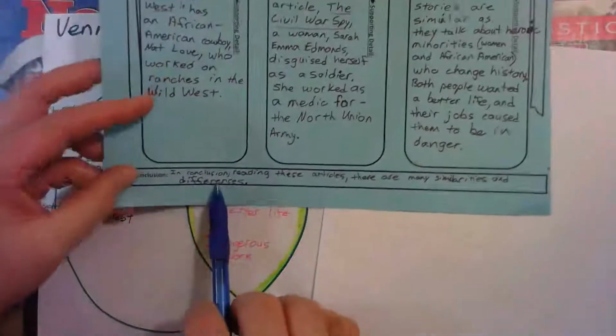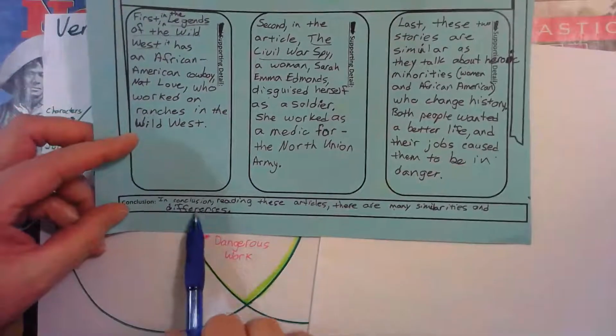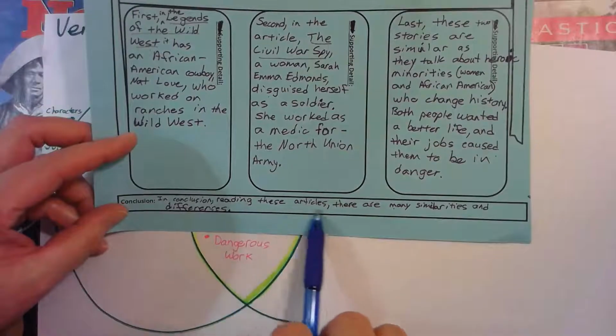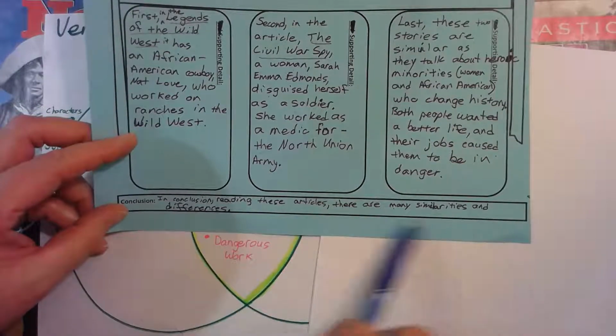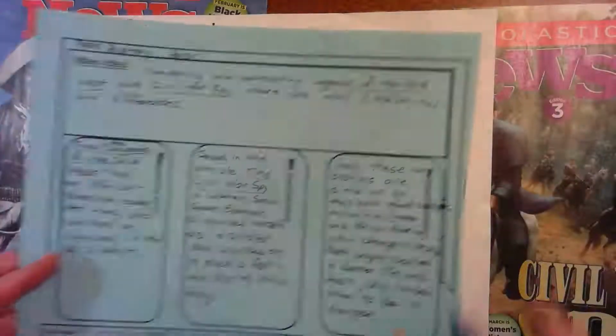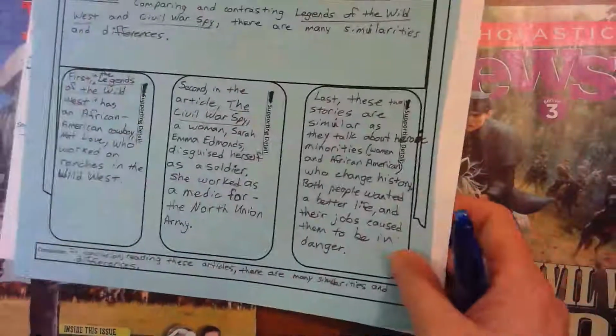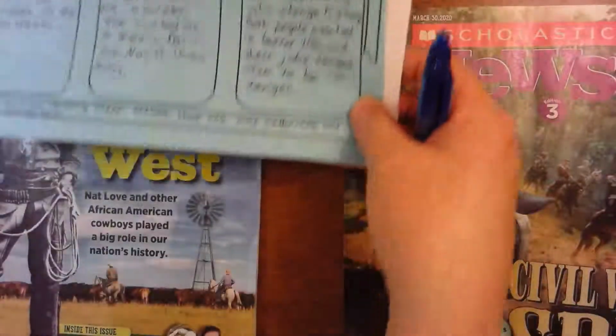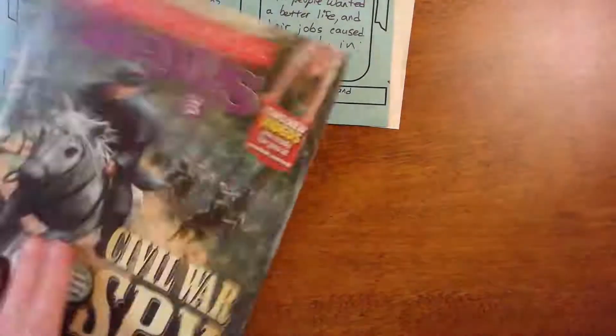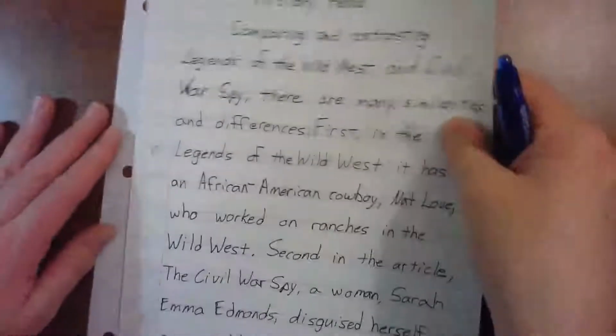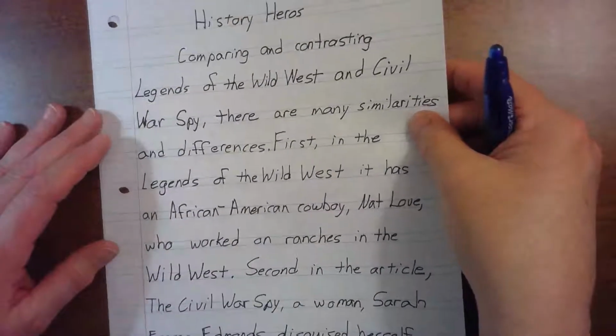Okay, and our conclusion is we restate our main idea. In conclusion, reading these articles, there are many similarities and differences. Okay? Alright, so once we wrote our ideas down in the Venn diagram, we've got our paragraph very organized using our tabletop strategy. Now we put it in and make it look great on our paper.